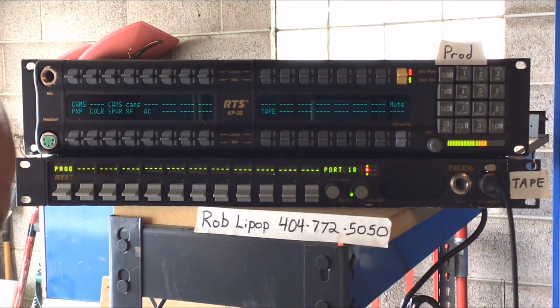All right, that is 12 minutes of basics on a KP panel on an RTS intercom frame.